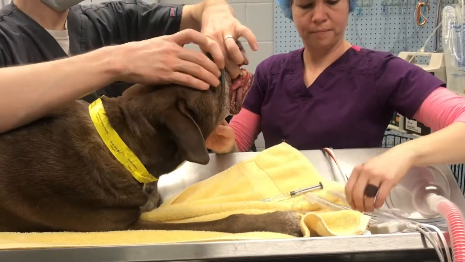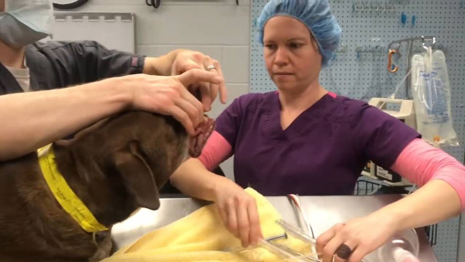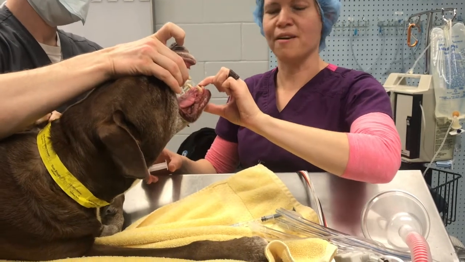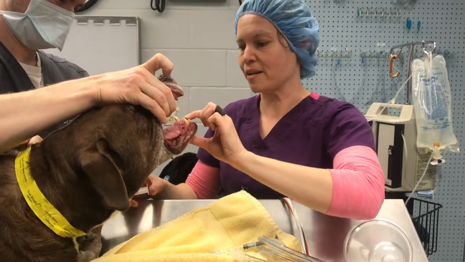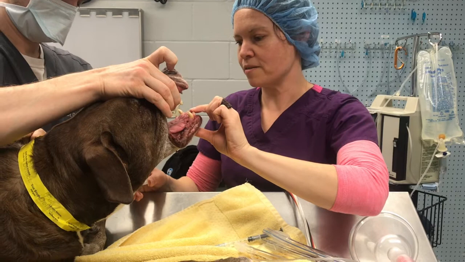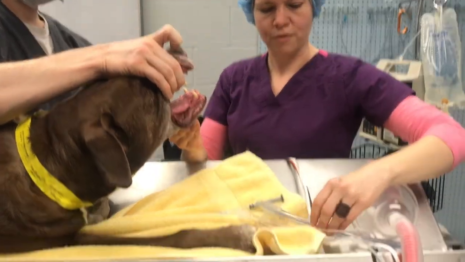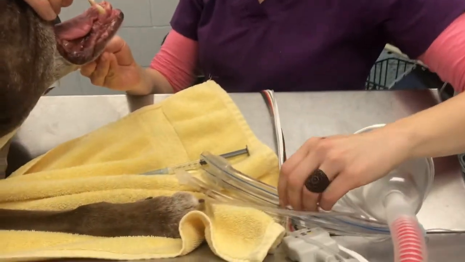Can check jaw tone. Yeah, I'd give him a touch more. Or if you want to show him. Yeah, jaw tone. So I'm pulling down, and he's resisting quite a bit to me pulling down on his jaw. We'll give another 2 mils. Perfect. And I have 3 tube sizes in case the first one doesn't work.